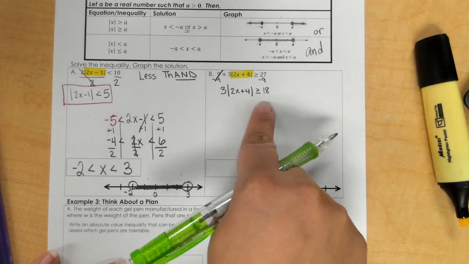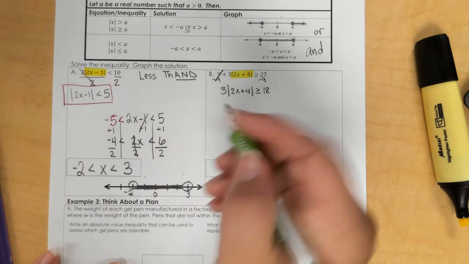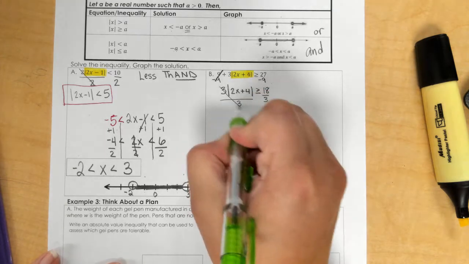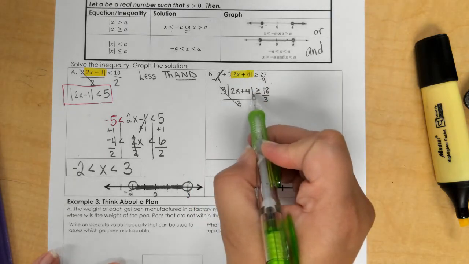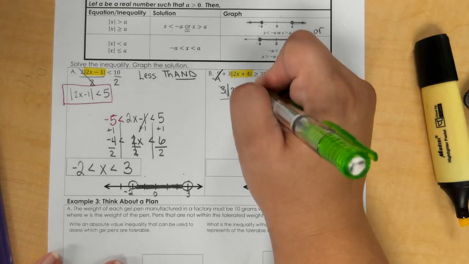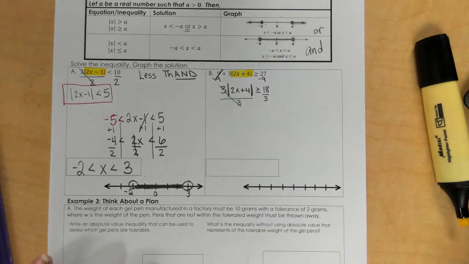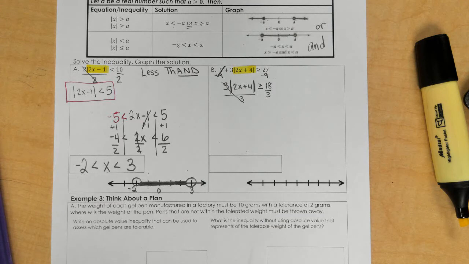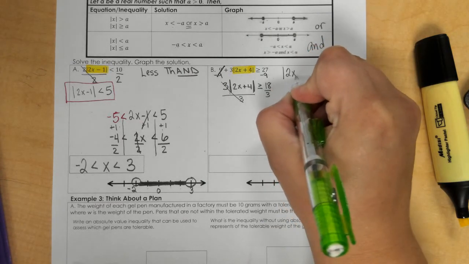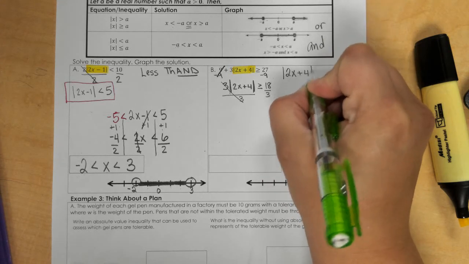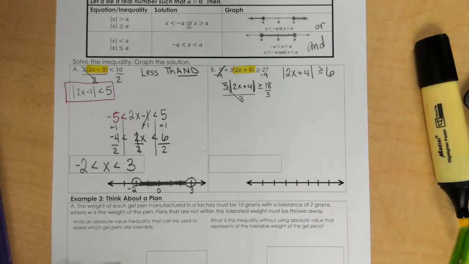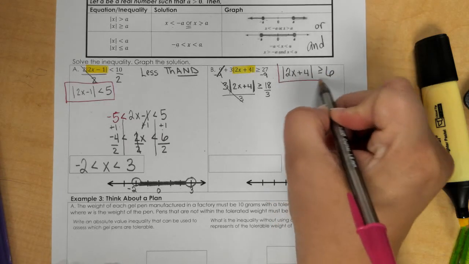Now, this looks very similar to this. We need to divide by that 3. And please note, try to make sure that your absolute value symbols don't look like ones. Just make them a little bit longer than the rest of your writing. Okay, so if I divide by 3, we get the absolute value of 2x plus 4 greater than or equal to 6. All right, our absolute value is by itself.